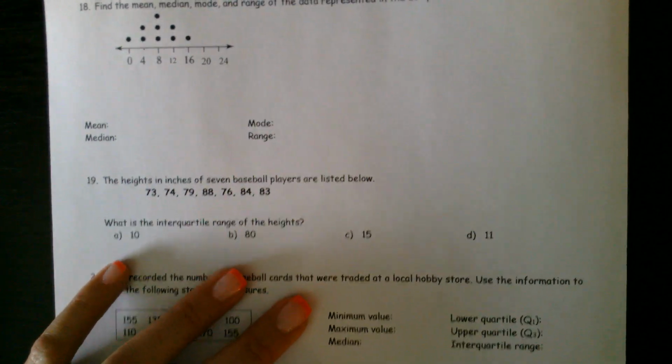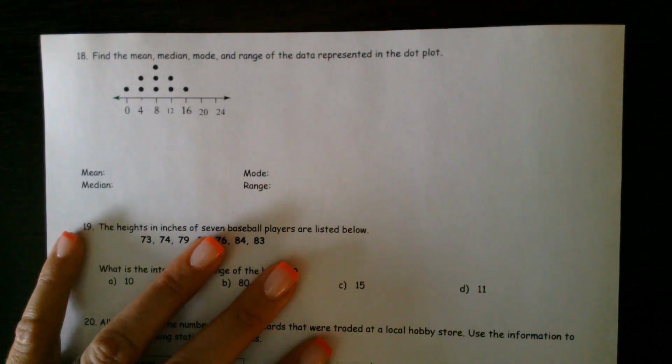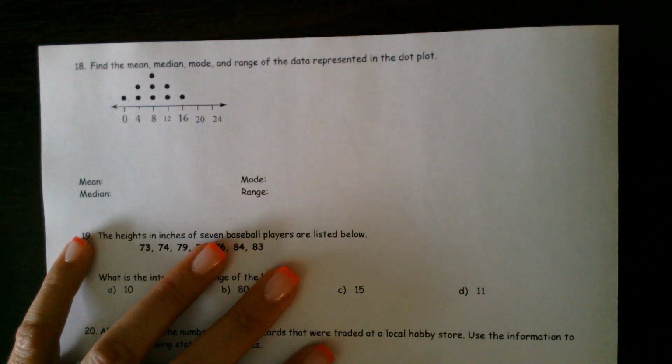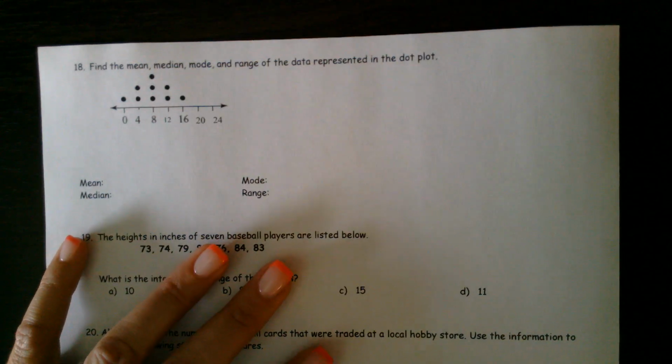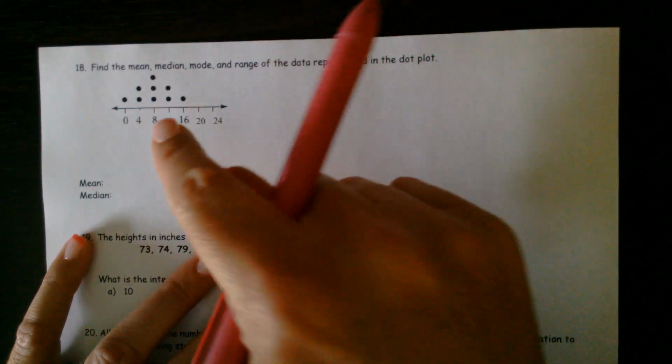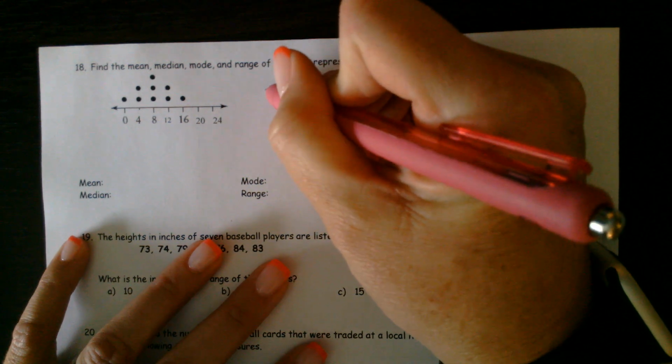Sorry, guys. All right, find the mean, median, mode, and range. So now we have a line plot, and I want you to find the mean, median, mode, and range. Well, my first thing I like to do is I do not like to do the median with this. I like to have my data. I like to see it. So I'm actually going to write my data out.